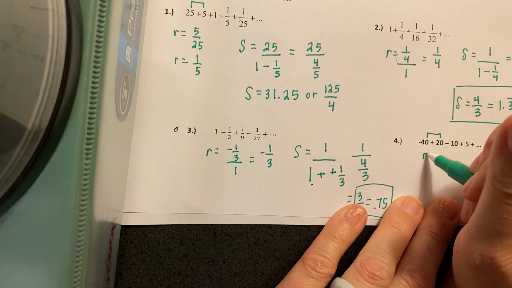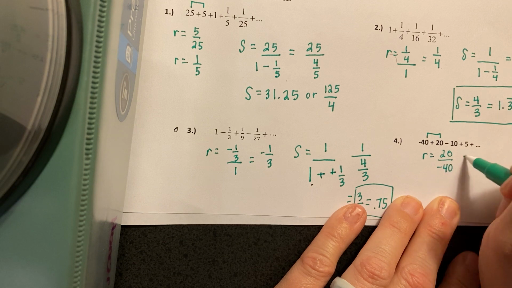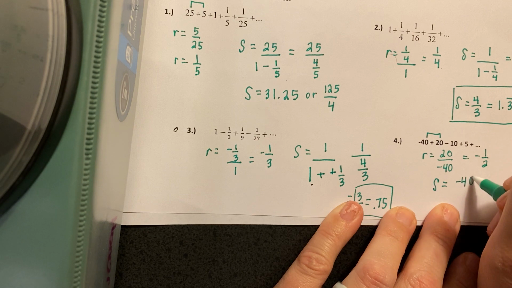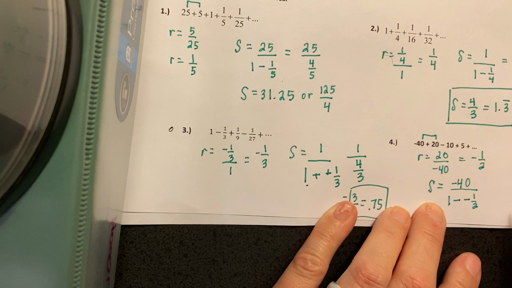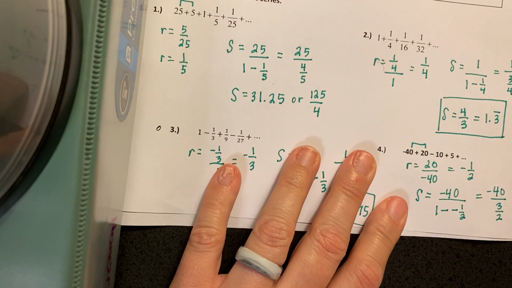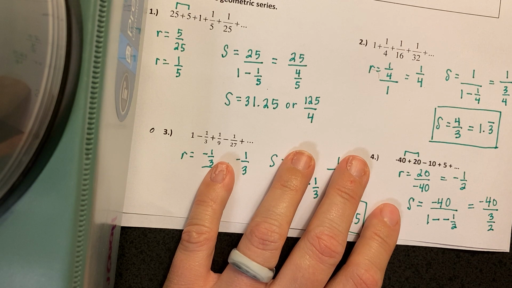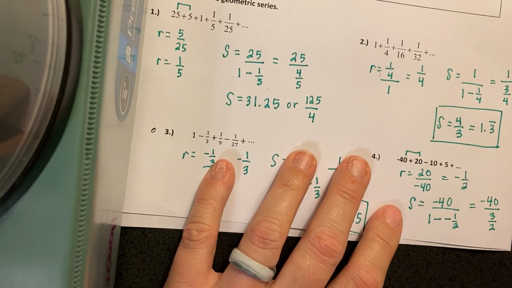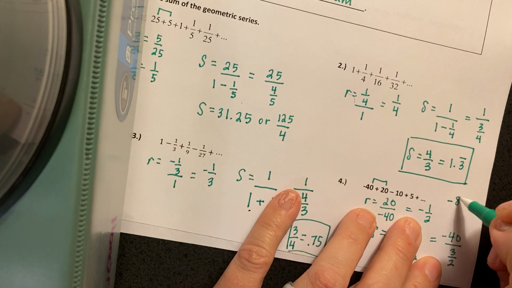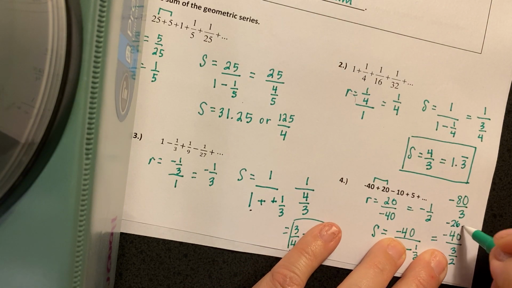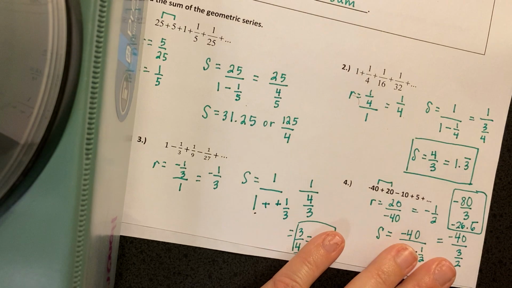Okay, number 4, the r is 20 divided by negative 40. So that gives me negative 1/2. So again, my sum is equal to negative 40 divided by 1 minus negative 1/2. So it's going to be negative 40 divided by 3/2 when you add 1 plus 1/2. Oops, sorry. So negative 40 divided by 3/2 should give you negative 80/3. Now again, if you divided it out to begin with and got a decimal, you should be getting negative 26.6 repeating, one of those two.